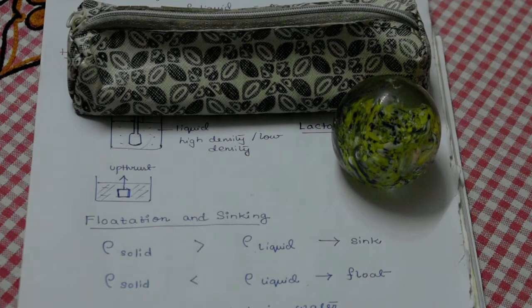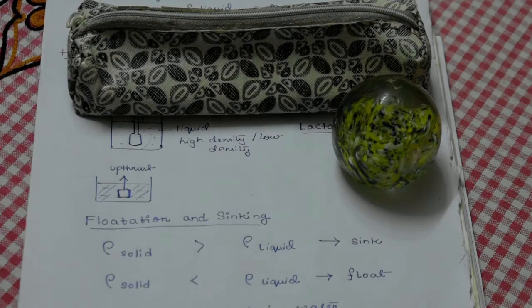Now there are certain applications of flotation in our real life as well. This concept of flotation and sinking has got many such applications. So what are those applications?